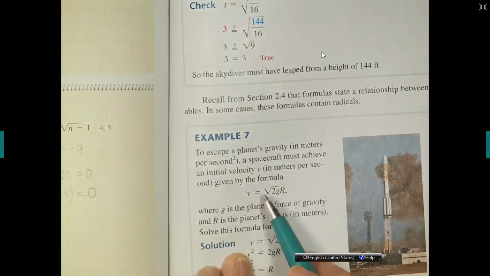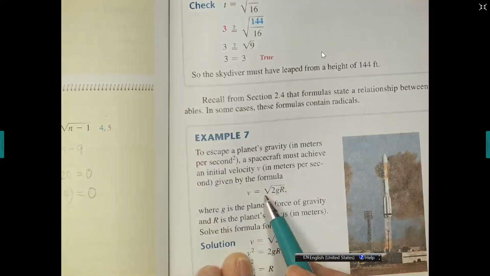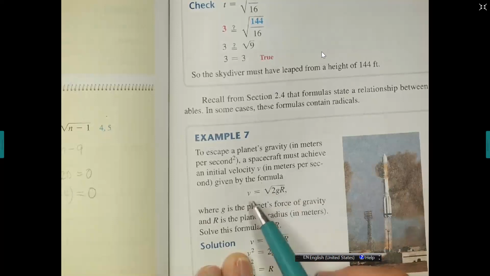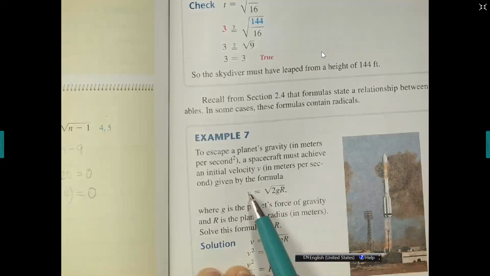But because there are multiple letters here, multiple variables, we call this a literal radical equation. This is actually a physics problem because it's a formula. So treat this as just one typical radical equation. We are given v equals the square root of 2gr, where g represents the force of gravity and r represents the planet's radius.